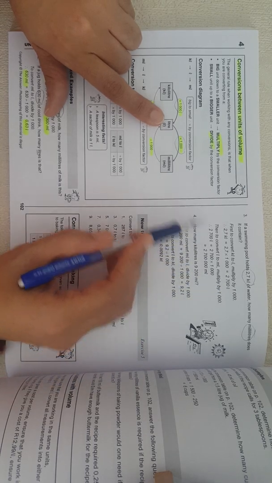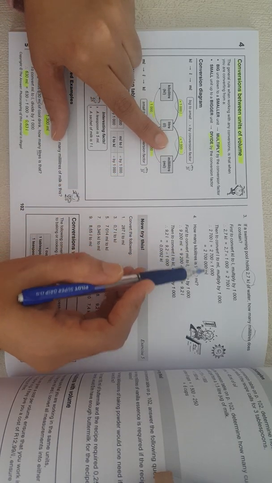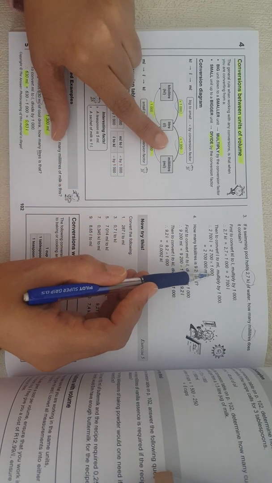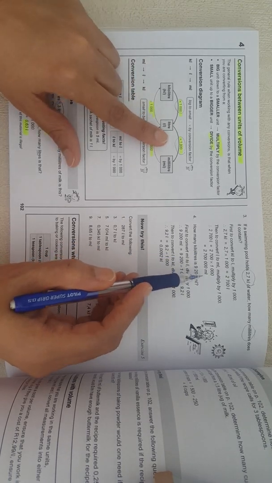Then I'm converting from liters to milliliters. So I have to take 2700 again and multiply by 1000 there. So I get 2.7 million milliliters, right?